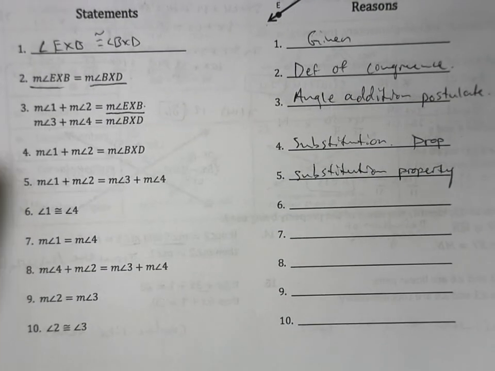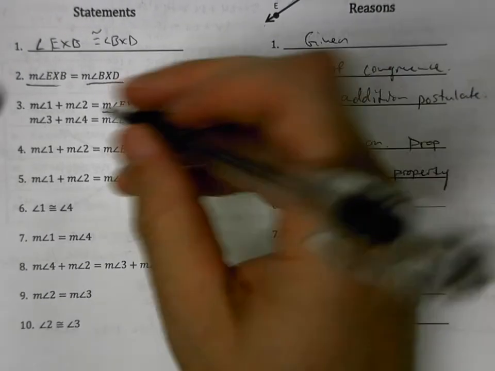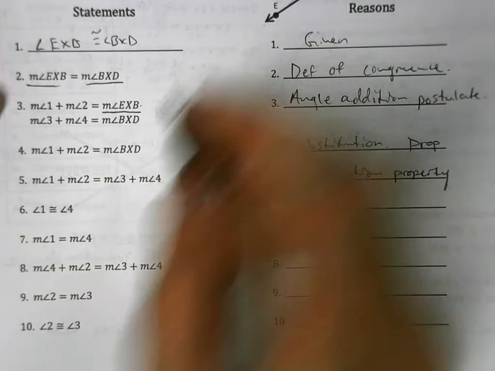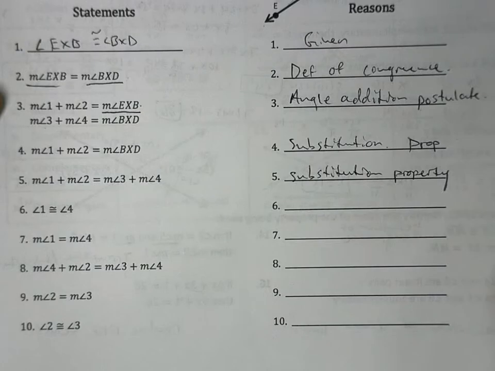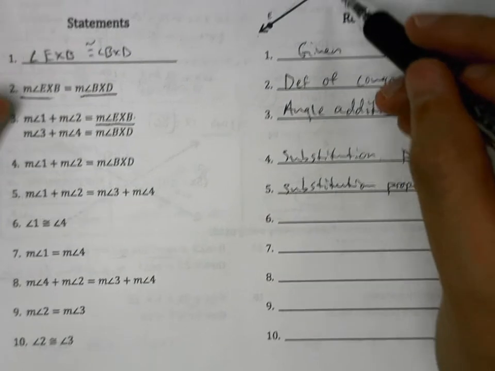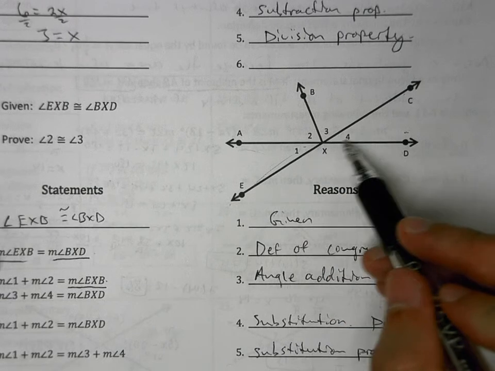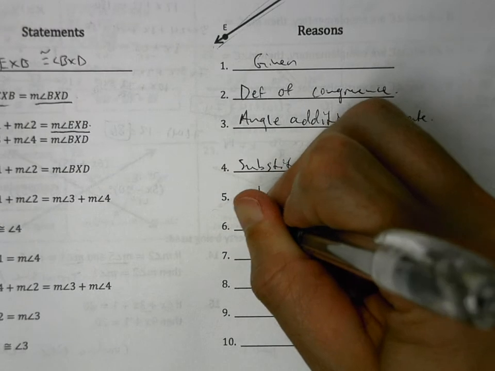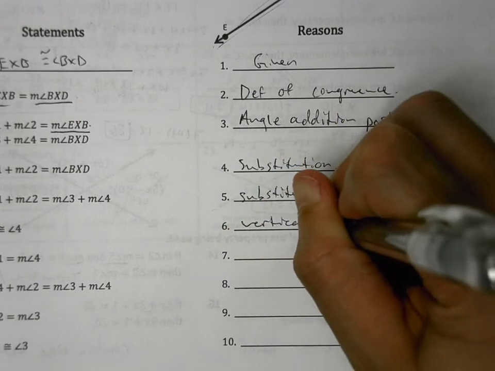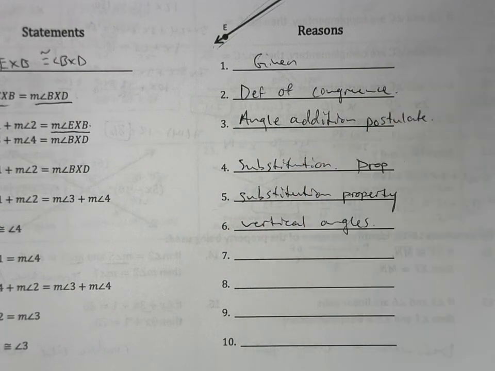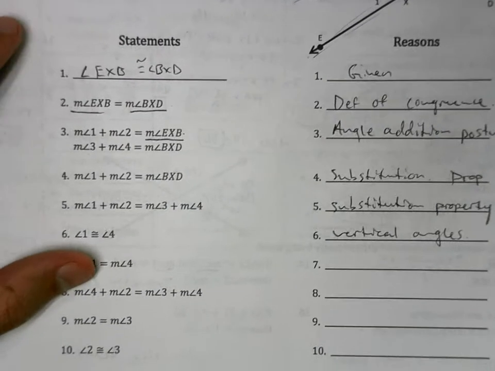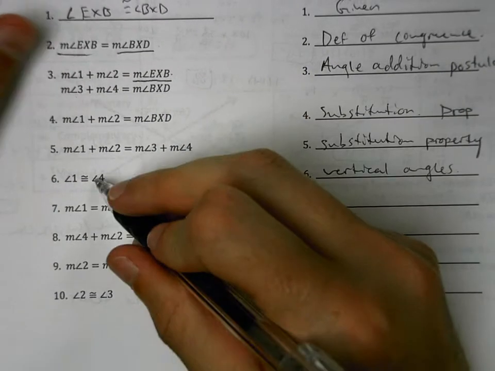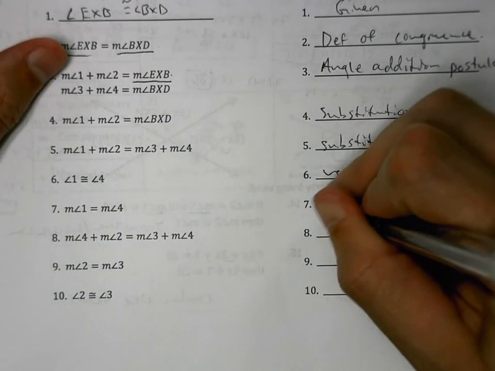For number 6, when you do angle 1 is equal to angle 4, you look at the picture. 1 and 4 are across from each other. They make that X shape. So therefore, those are vertical angles. Vertical angles are congruent. And congruent means equal by the definition of congruent angles.